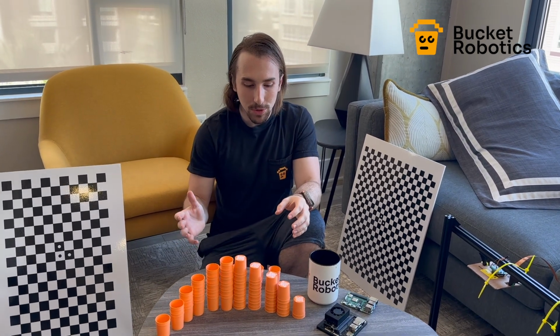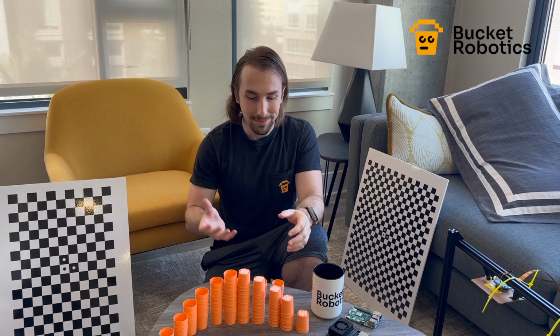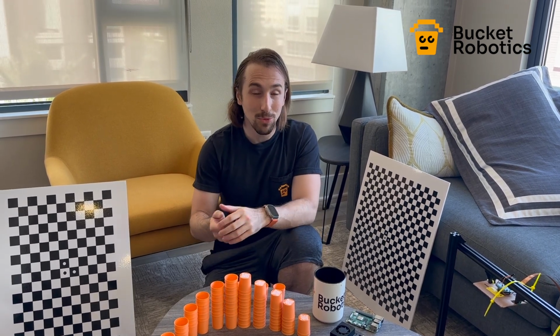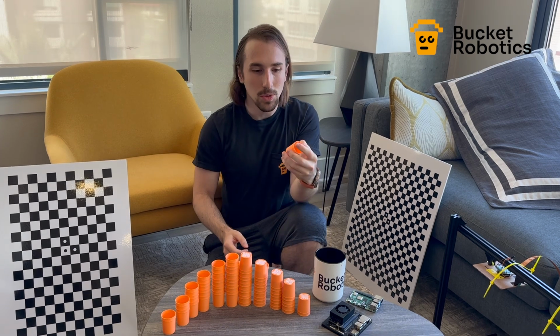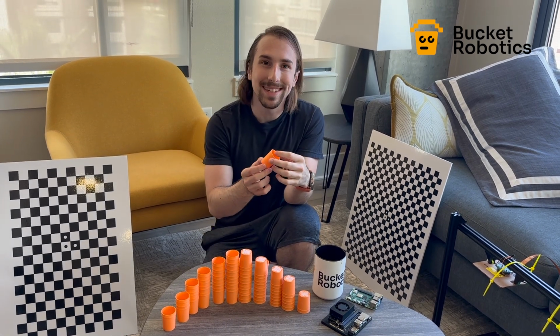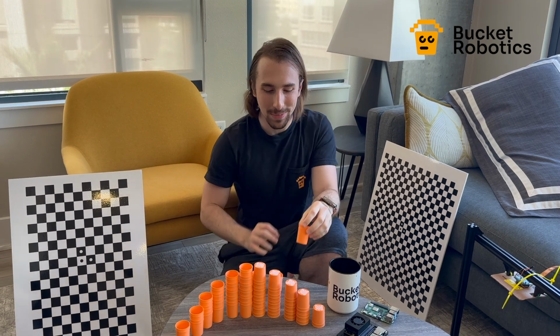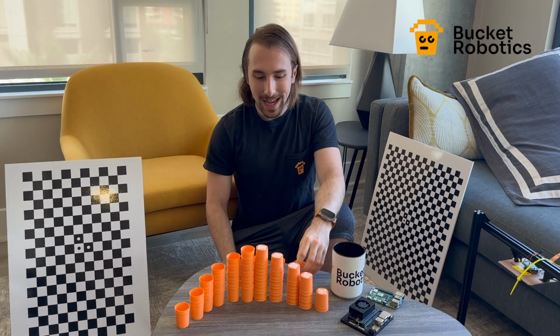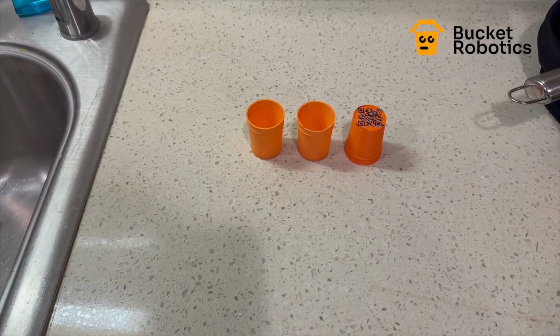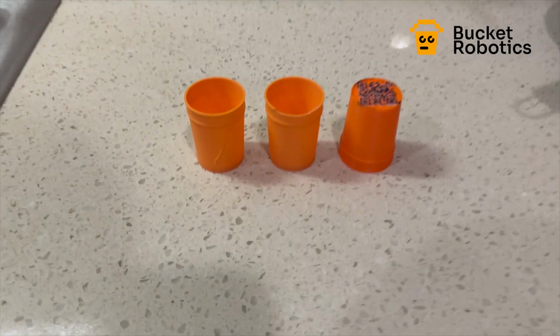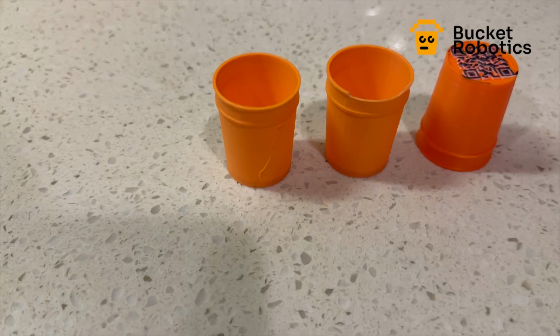I want to run you through an example of how our system works and why you might use it. So we've got these little mini buckets that we love to give out as business cards because they're very cute and they have our QR code on the bottom. One of the problems that we have in 3D printing is, of course, they don't always come out right. So it's a great use case for our own system.